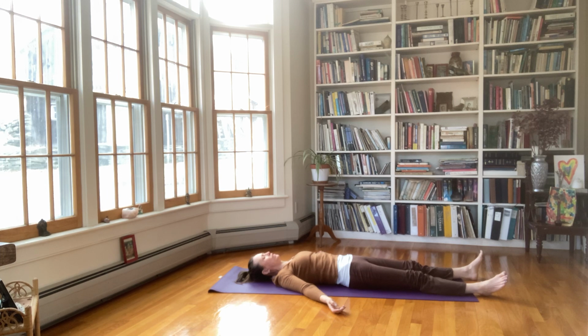Of course, we have our bones resting here, the muscles as relaxed as they can be. But maybe you're aware of the more subtle systems of the body. Can you feel your circulation? Do you feel a sense of maybe buzzing or vibration?